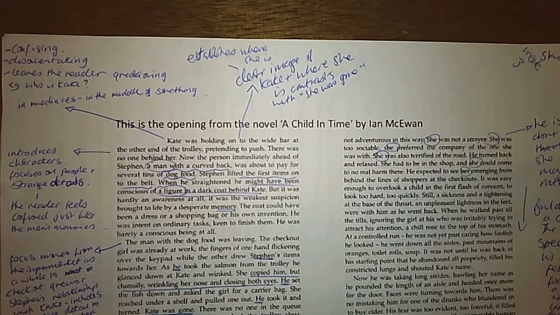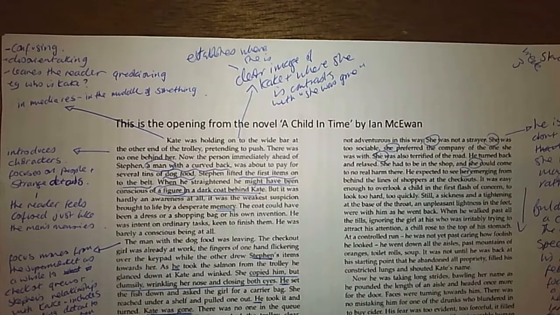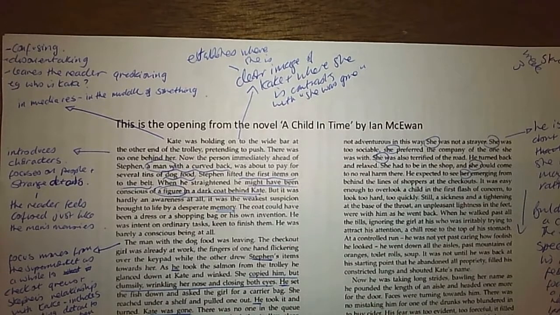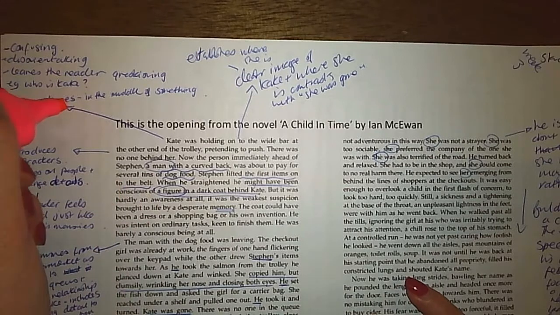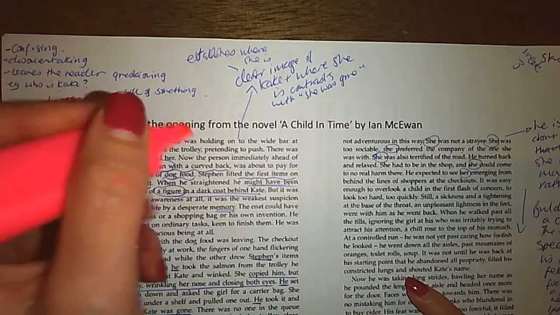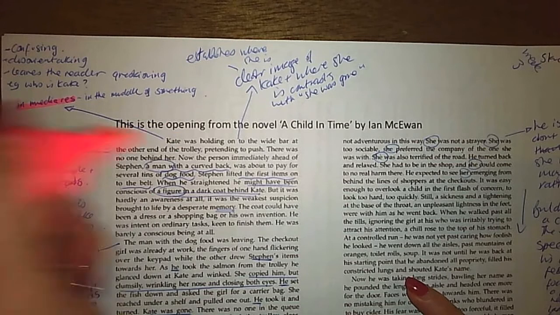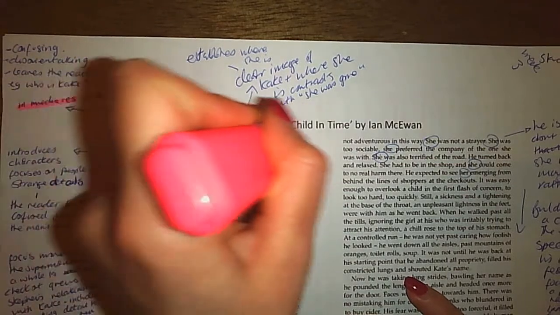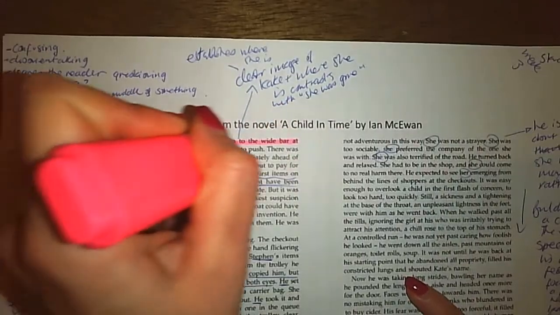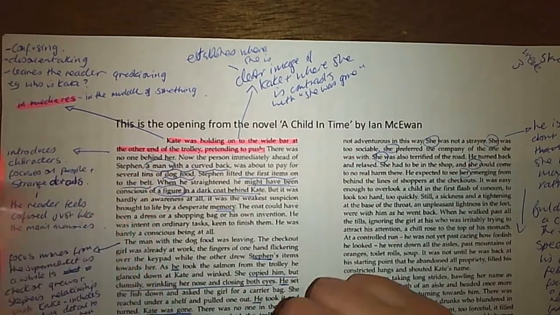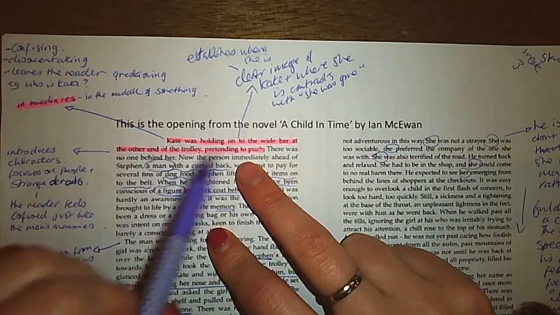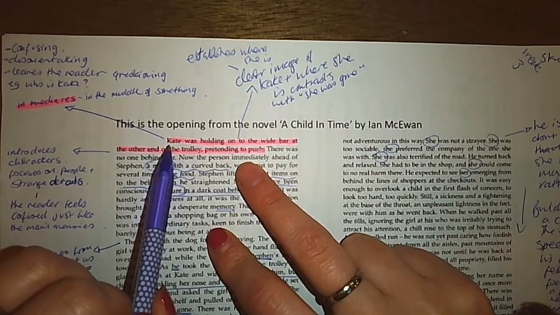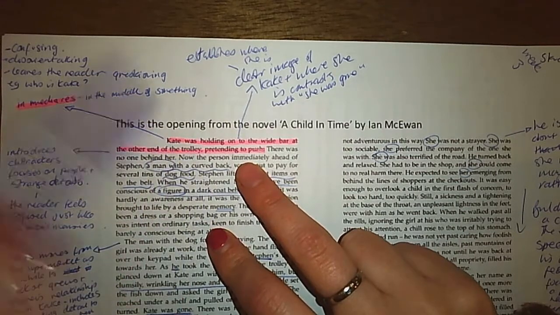Now, it's important that we always use quotations to back up what we're saying, even when we're talking about structure. So if we're saying that it starts in media res, in the middle of something, we want to give an example of that. Kate was holding on to the wide bar at the other end of the trolley, pretending to push. And this is what is confusing for us, because we're thinking, well, who is Kate? Where is she? And what's going on?